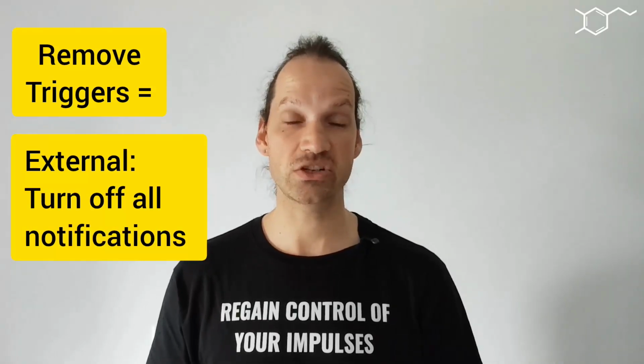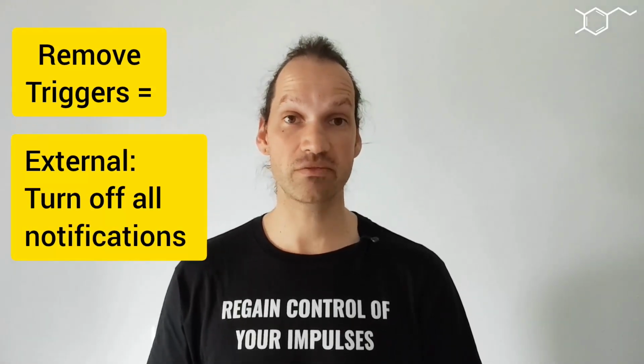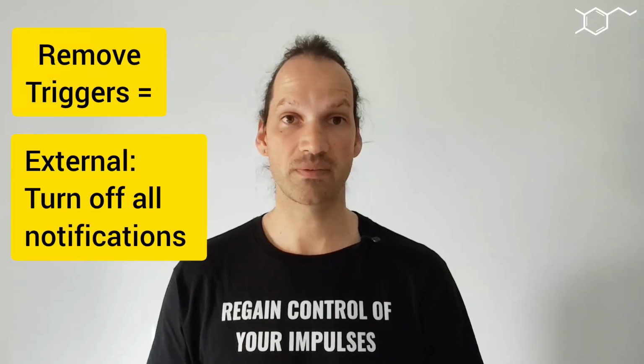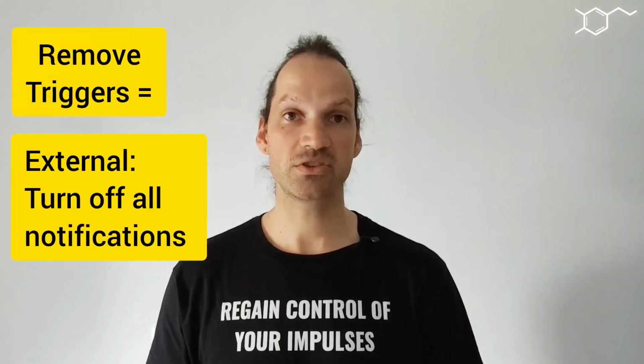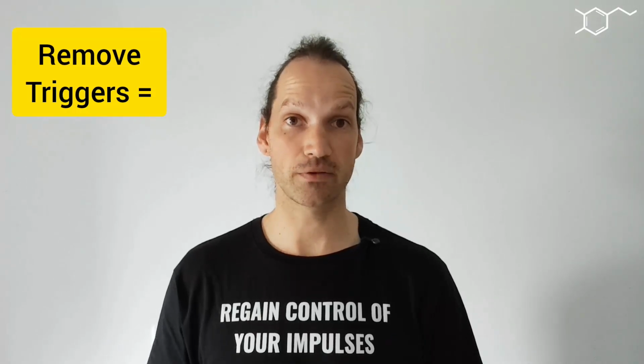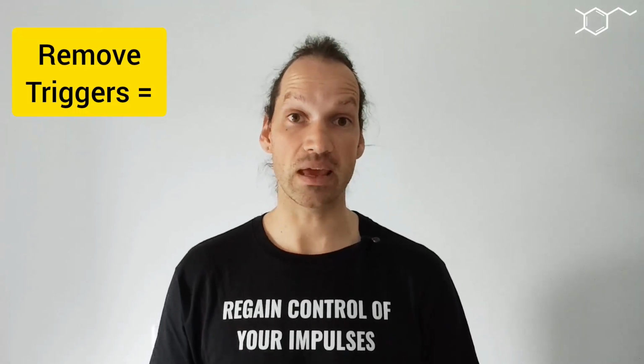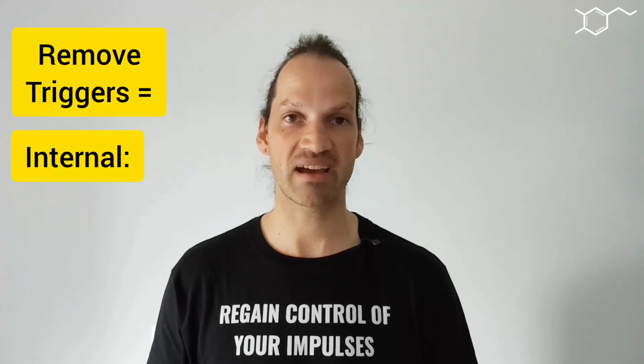By turning all notifications off on your phone, you can substantially reduce the amount of external triggers you can get, motivating you to carry out these addictive behaviors. Then once you combine that with the fact that you've deleted most of the negative apps off your phone that you don't want to be wasting your time on, when you then receive an internal trigger, it makes it much more difficult to carry out the behavior.